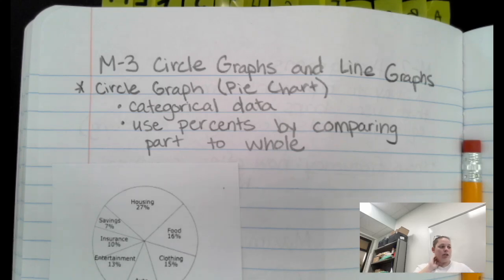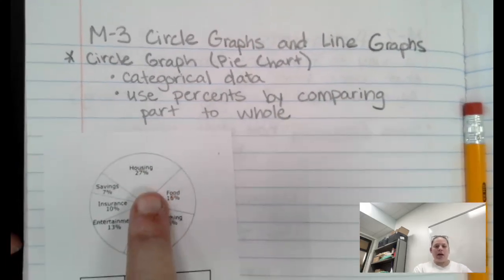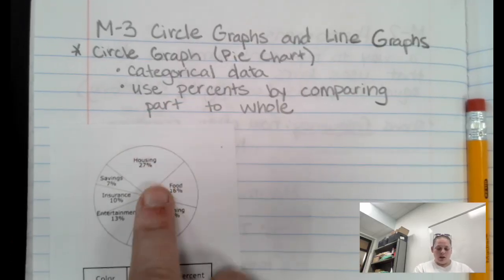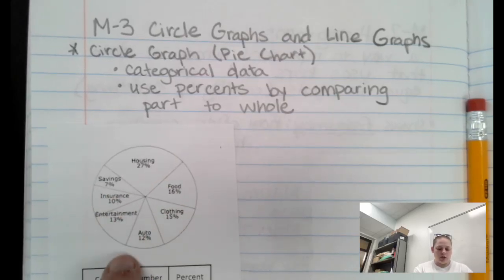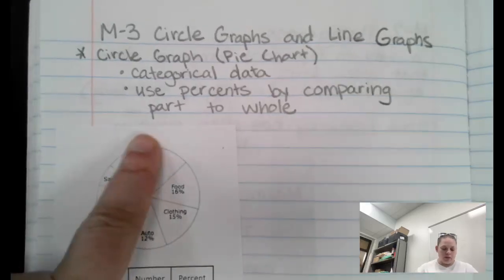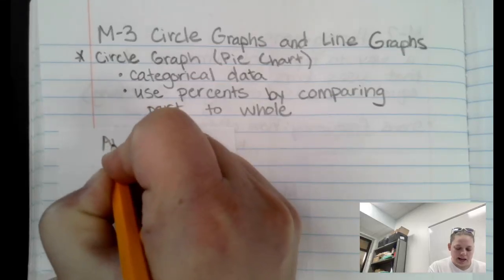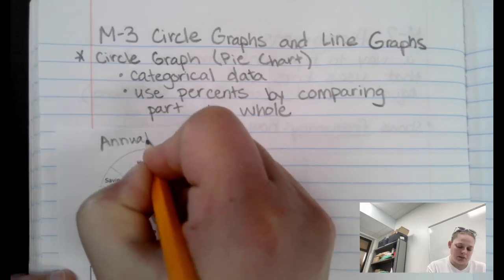Alright, so as we take a look at this, we have our first circle graph. We have some categories here. That's categorical data. Okay, so we're spending money on, it looks like housing, savings, insurance, auto, clothing. So this, I forgot to write a title for. So this should be called maybe annual spending, like our budget. What are we spending money on?